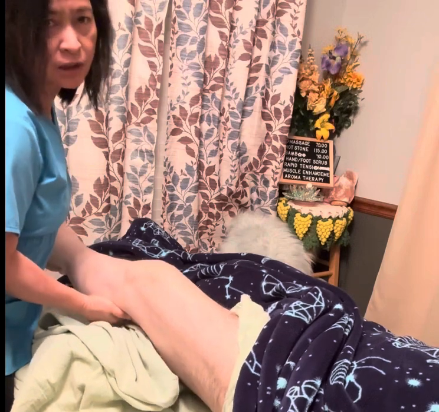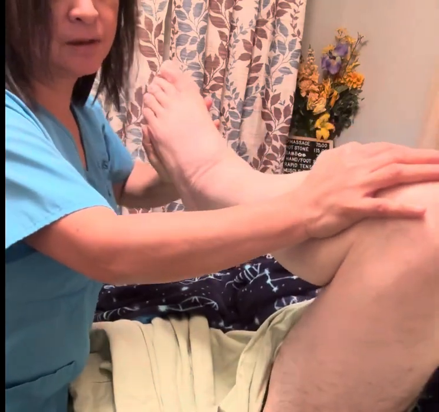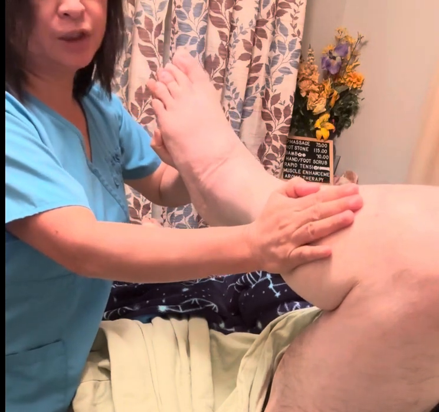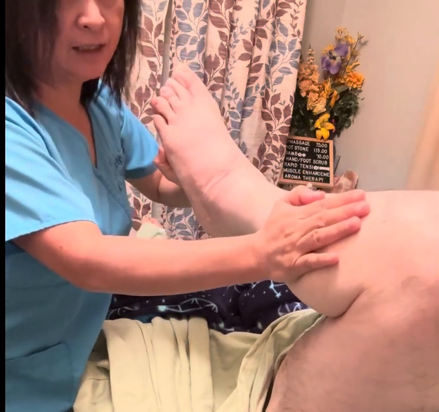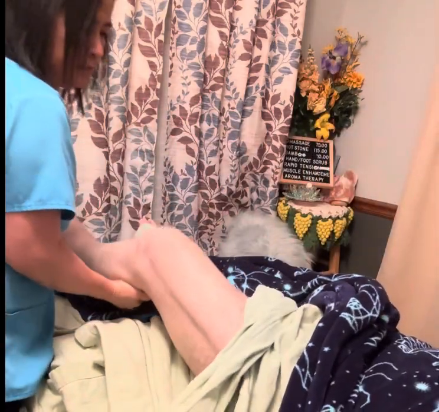Flexion stretch. We need to secure the foot of the client. Flexion stretch.